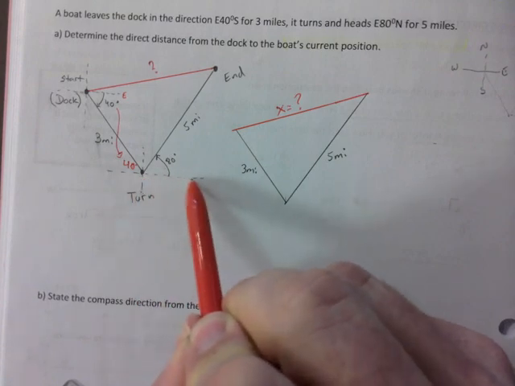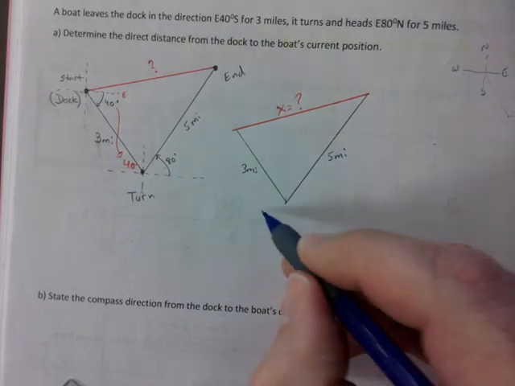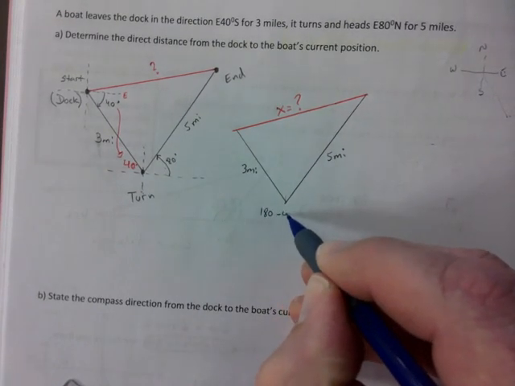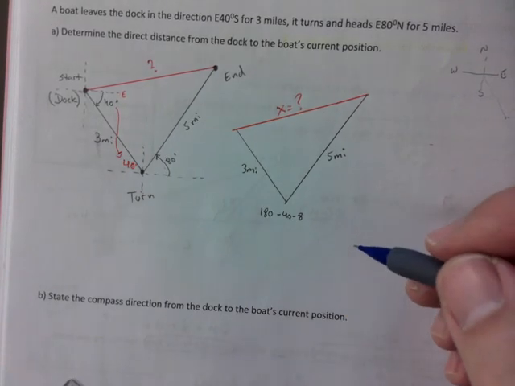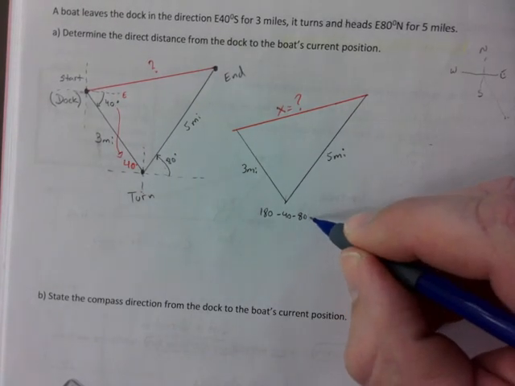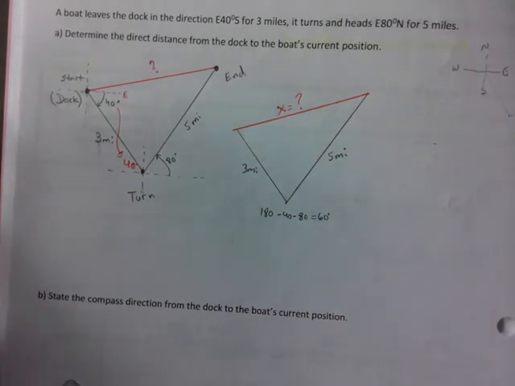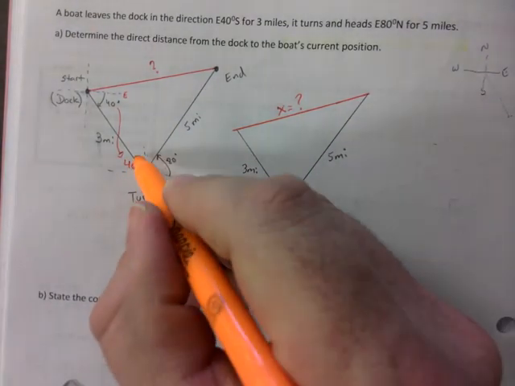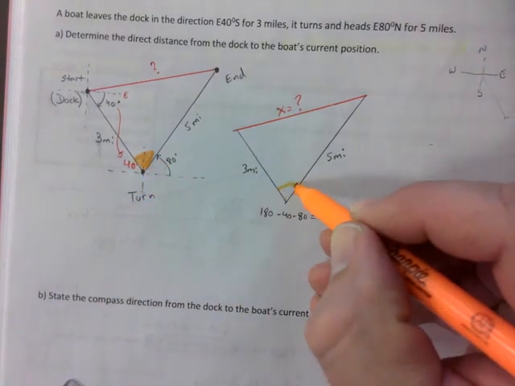And you know that there's a 180 across the bottom here. So let's go ahead and do that. 100 minus 40 minus 80. That's 60 degrees. Again, I'm going to highlight that this is the one I want here.